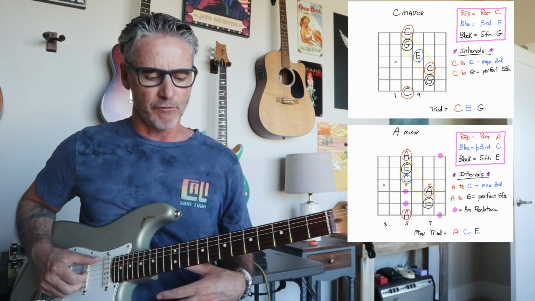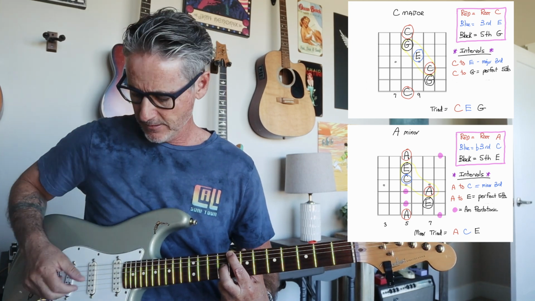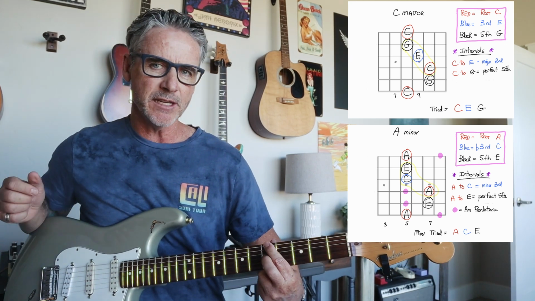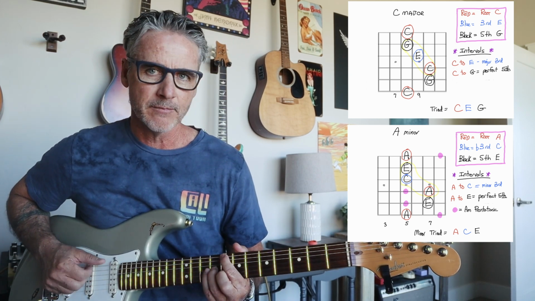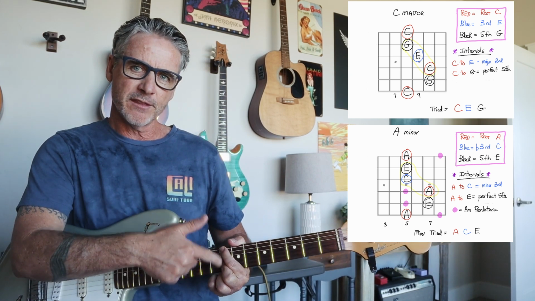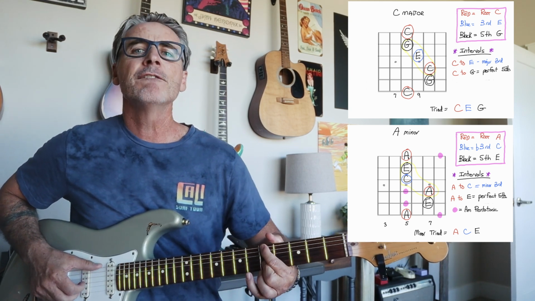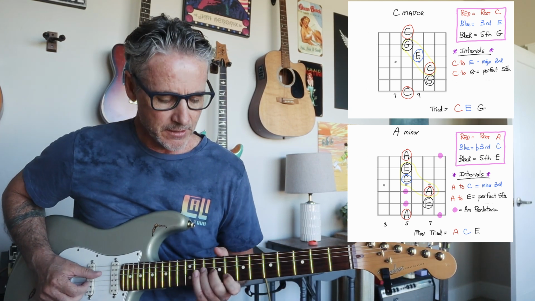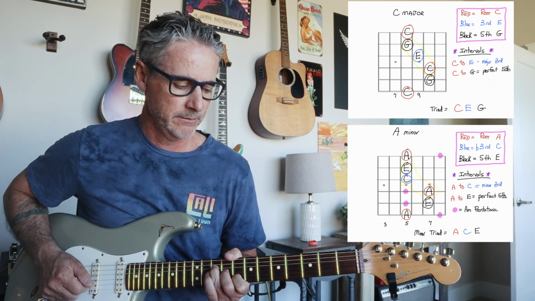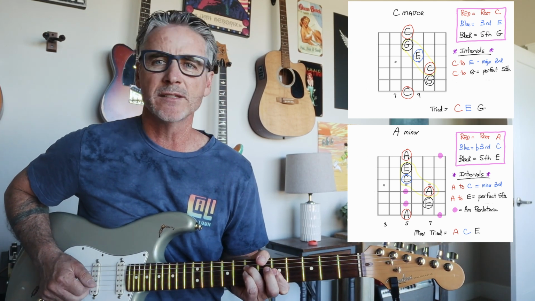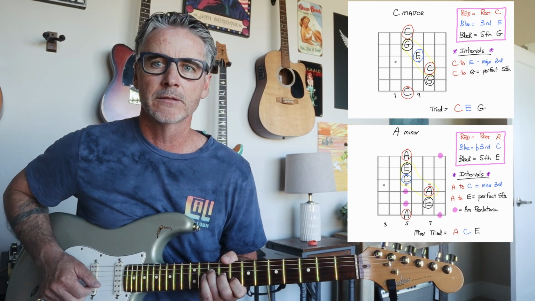Let's just do that major interval one more time. So, major third, C to E. Minor third, A to C. Bend, slow bends. To the 5th. Minor third to the 5th. Triads. Offbeat.